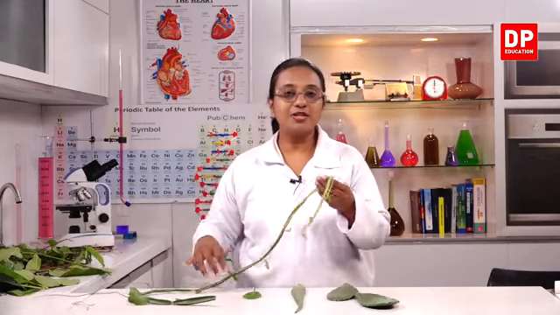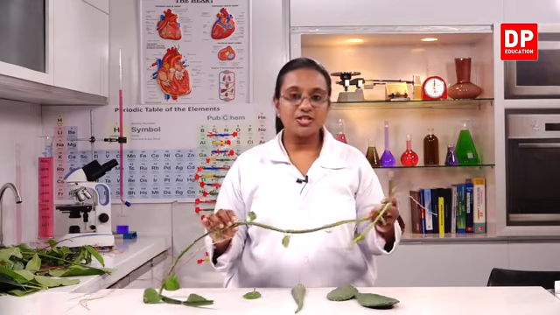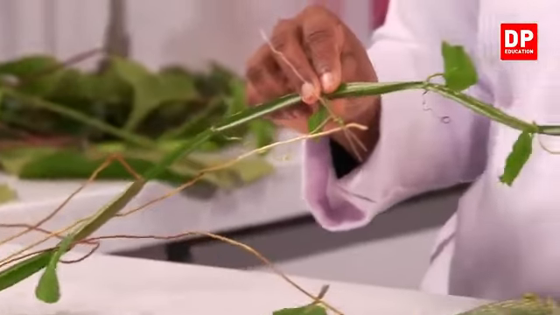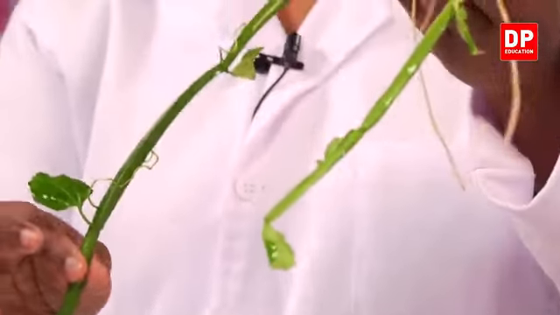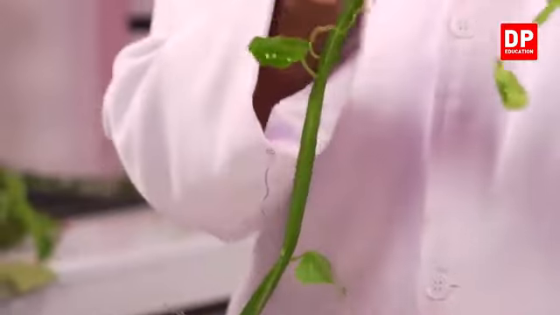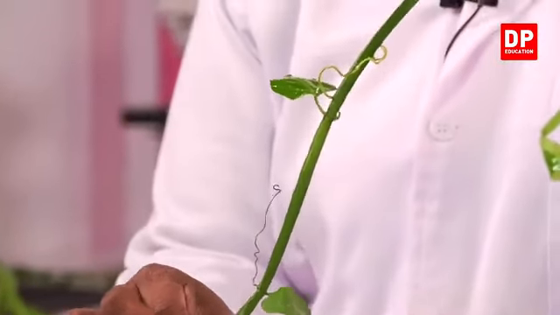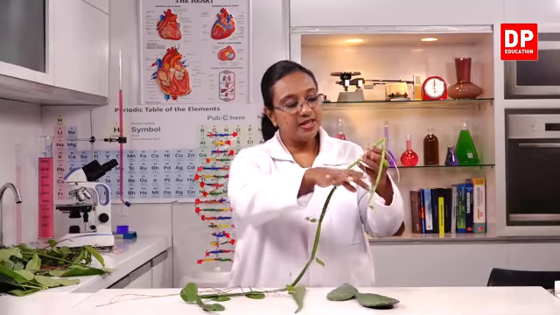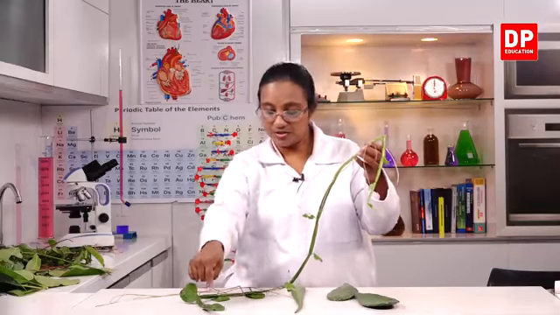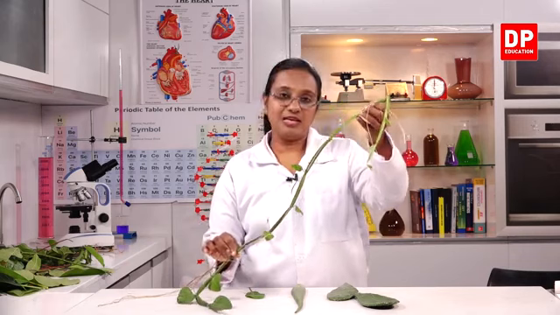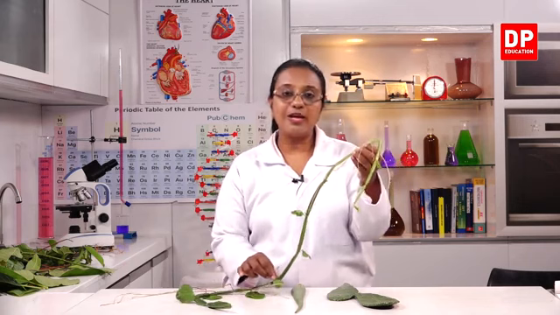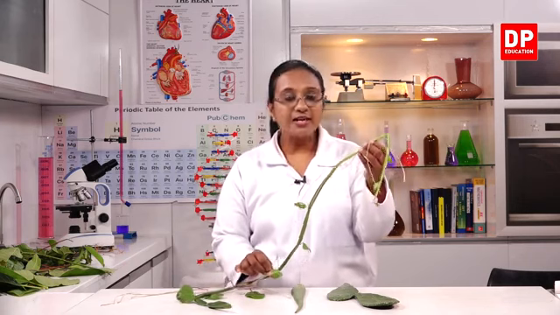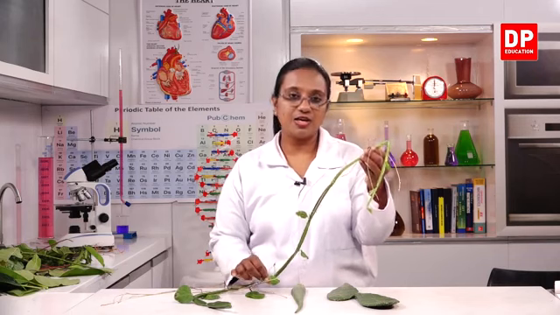I have another plant here that is also adapted to reduce transpiration. This is known as Navahandi in Sinhala and Pirandai in Tamil. So here you can see again the leaves. This is the stem that is also somewhat fleshy, and here you can see in different parts of the stem the number of leaves. You can observe clearly the number of leaves are very much reduced. So that again is to reduce transpiration.